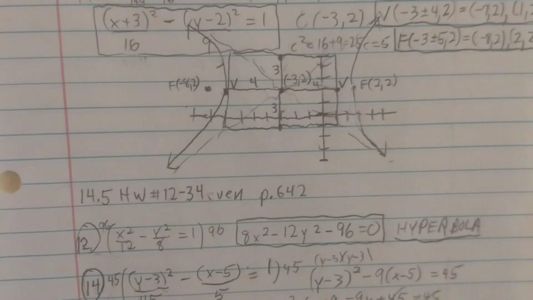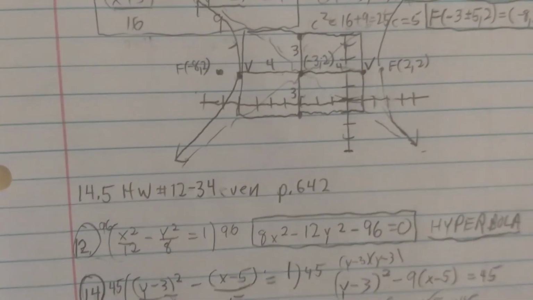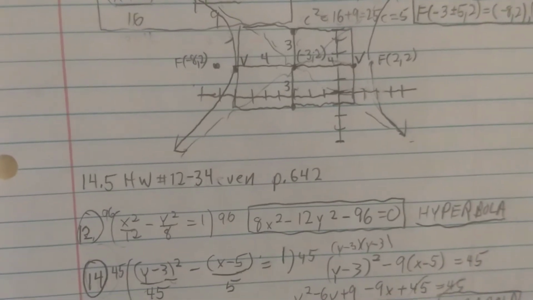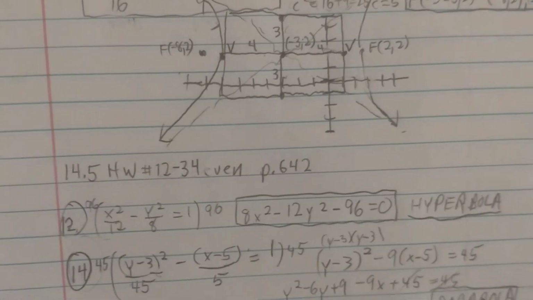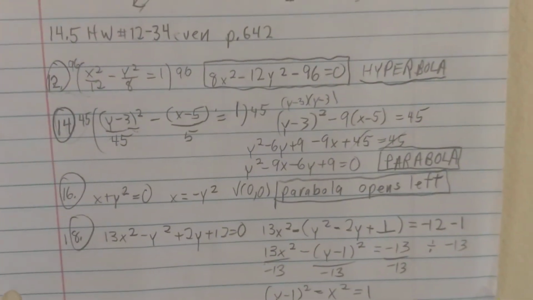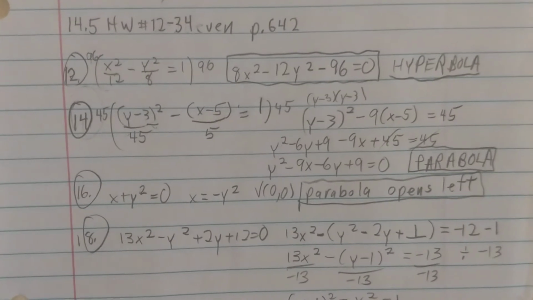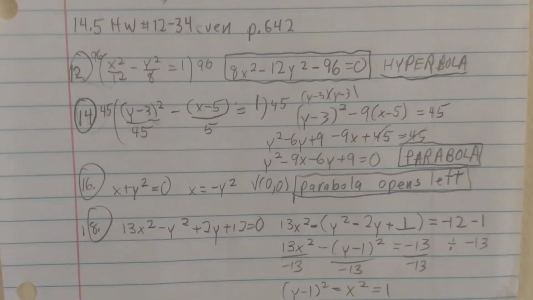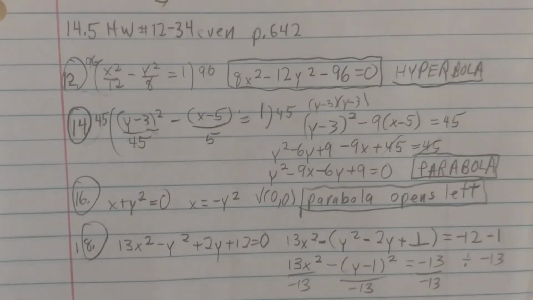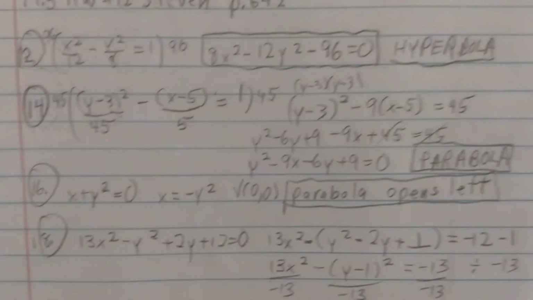And then I have my asymptotes and my parabolas on both sides of the box for the x direction. Okay? So now we have our homework, and this is a different homework assignment because we don't really get to the stuff in the examples till we start on 12. So this is going to be number 12 through 34 even, page 642.